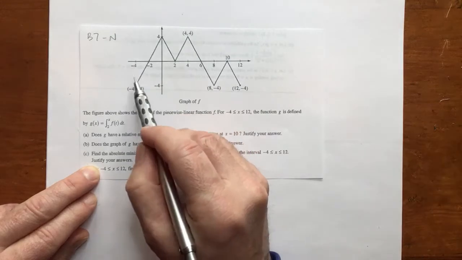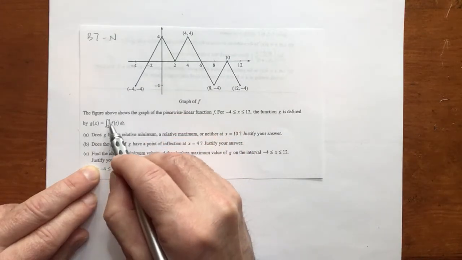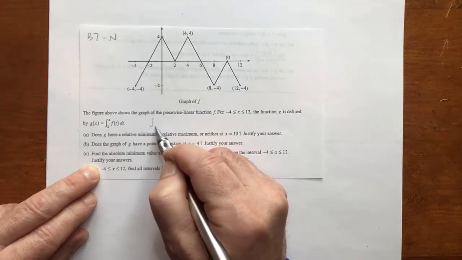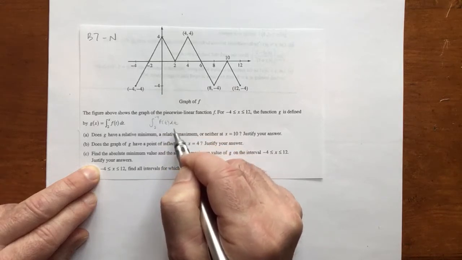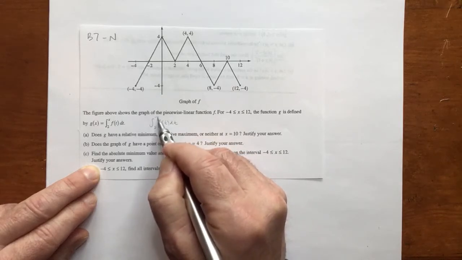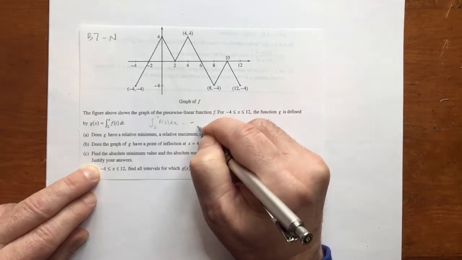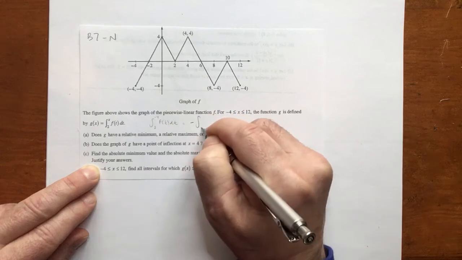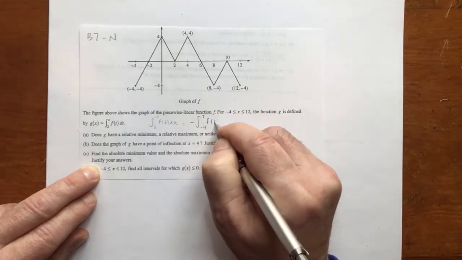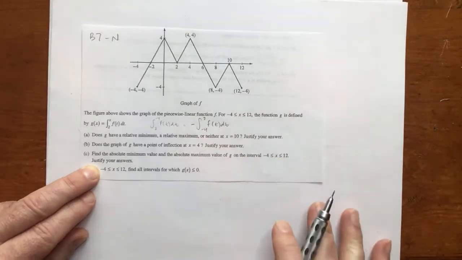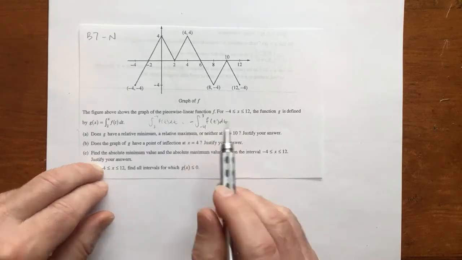But if I had given you x is negative 4, so g of negative 4, realize that this would become the integral from 2 to negative 4 of f of t dt. And I would want you to flip these. I want you to remember that if you flip the limits, you'll have to change the sign of the integral. And so this is ever less than 2. Don't forget, you're going to have to change the sign of the integral.